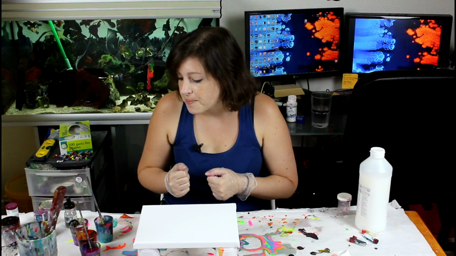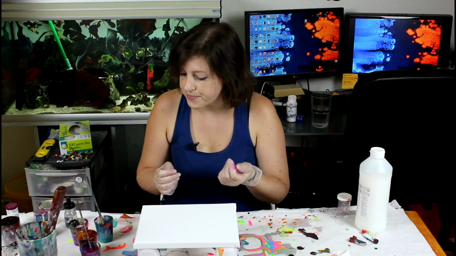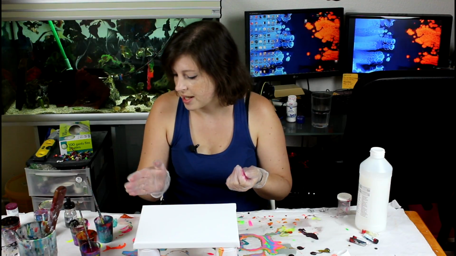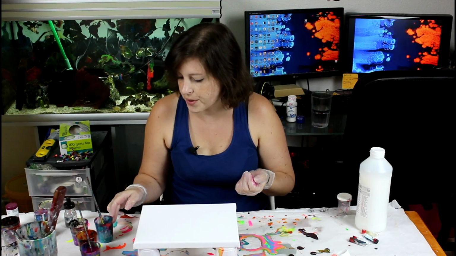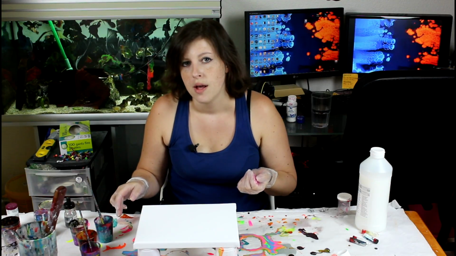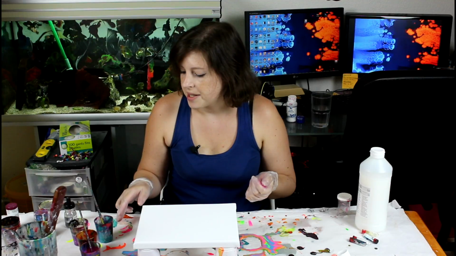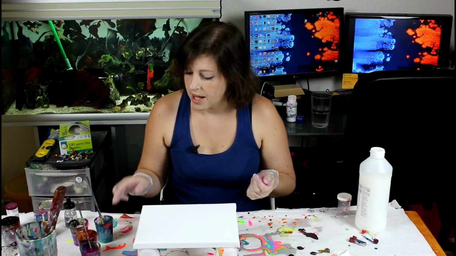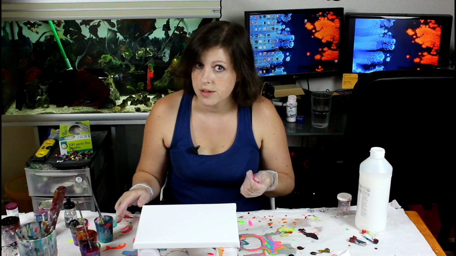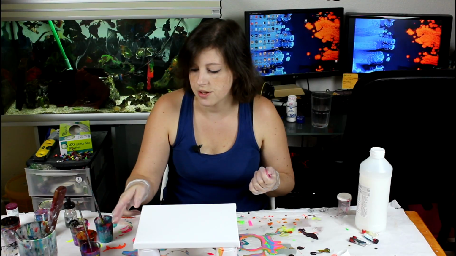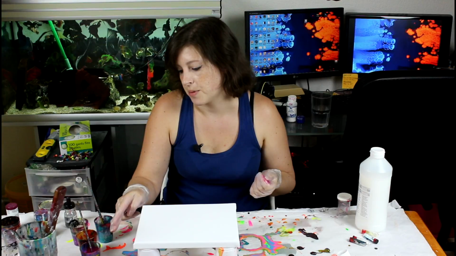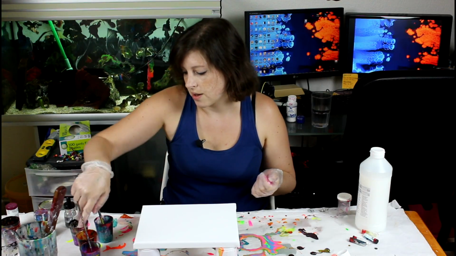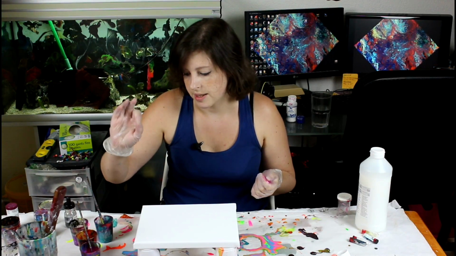So what I did, I had leftover paints. I had my magenta, gold, and permanent violet dark. I had a little of the cobalt turquoise. So I added a little more medium and even water to the turquoise, and I just remixed a little bit of the magenta, and the other two are mixed like last time.